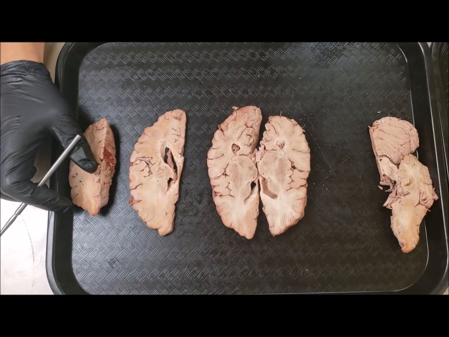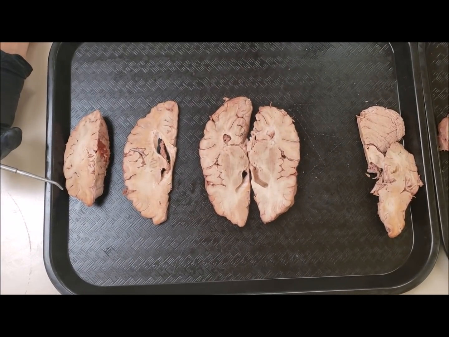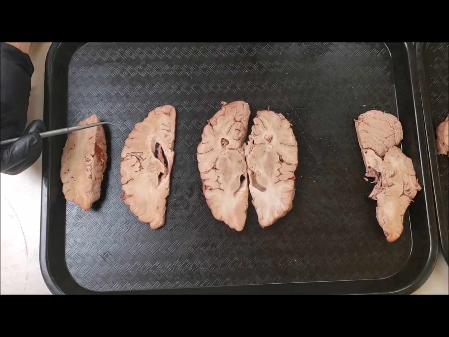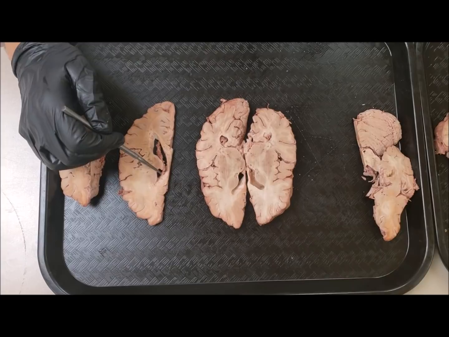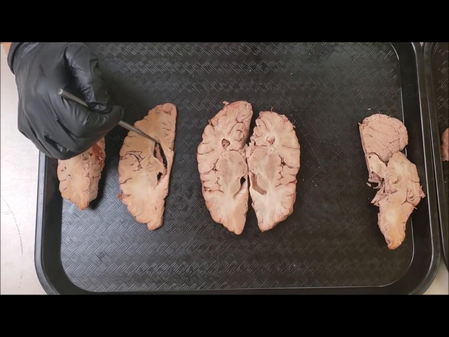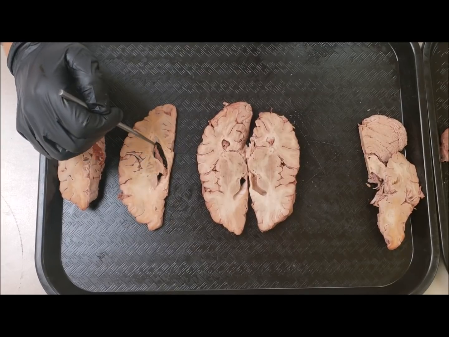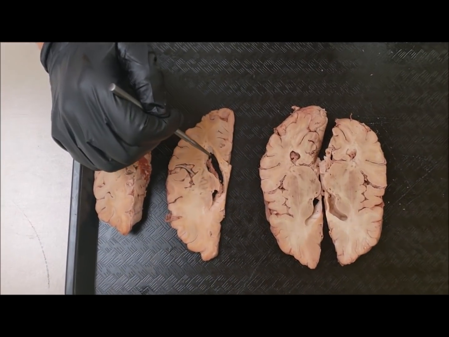So the first thing you need to be able to do when looking at any cross section is identify if you're more anterior or more posterior. A great way to do this, on your practical, usually they will orient you for it, but just in case, you should be able to check. The best way to do it is to look in here. So this here is my lateral ventricle.